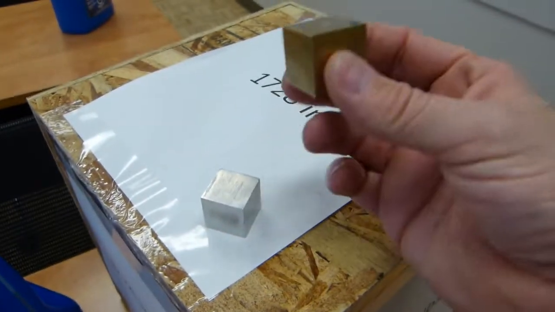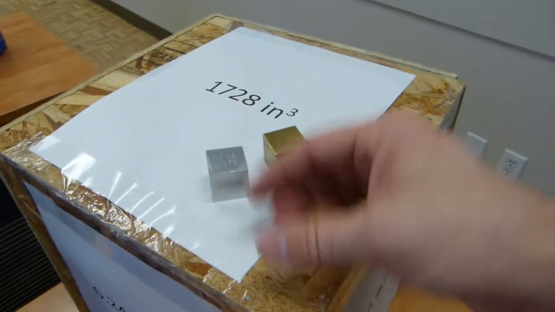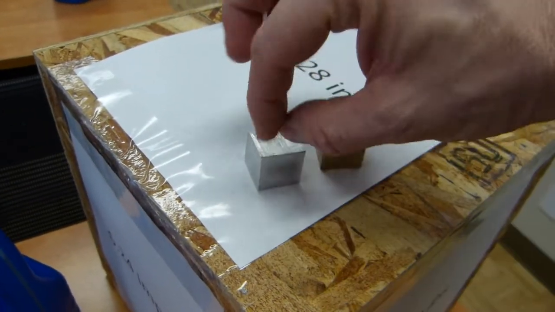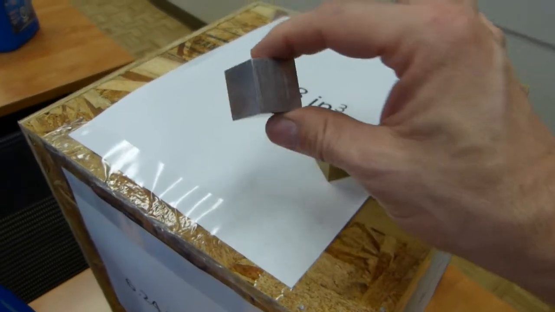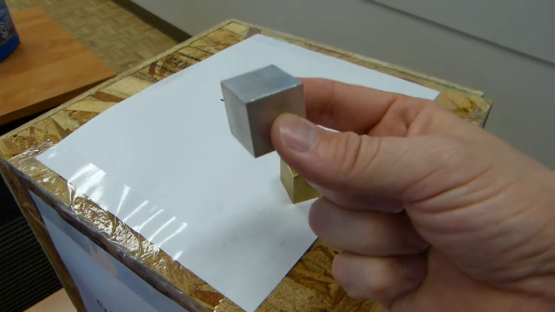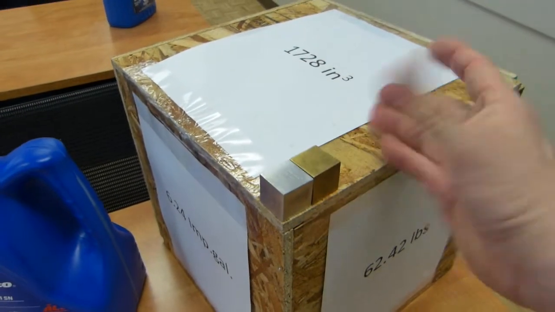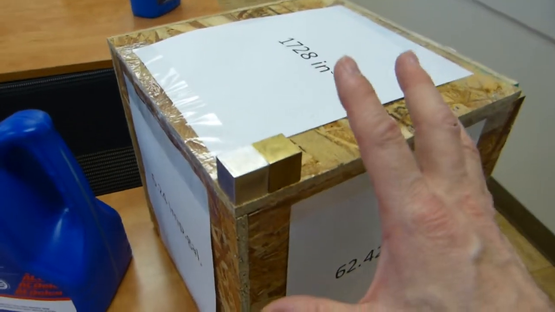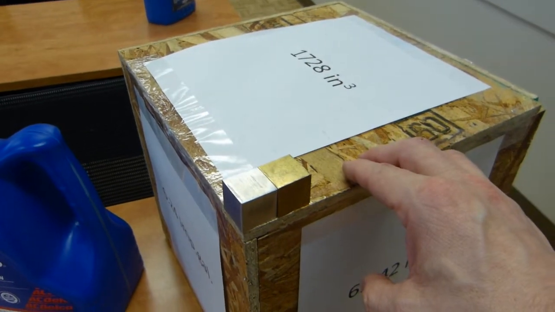A cubic inch can be made out of brass, aluminum, wood, ice, whatever. Doesn't matter what it's made of. It's important that it be 1 inch in depth, 1 inch in width, and 1 inch in length. This is the space or volume of 1 cubic inch. Now, 12 inches make a foot, but 12 of these is not going to fill a cubic foot. So 12 is not good here for converting between cubic inches and cubic feet.